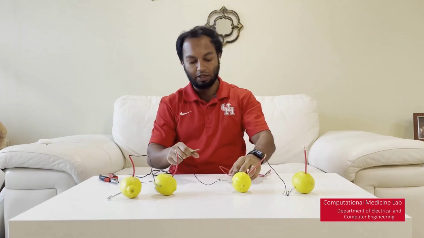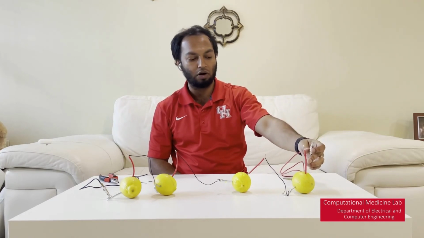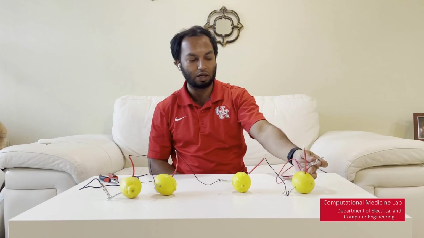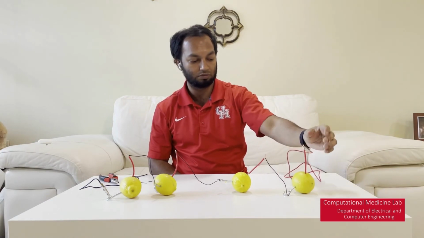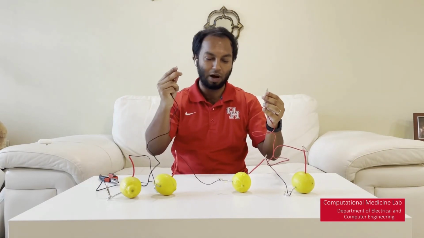Now it's time to power up our LED. For connecting the LED with the lemon battery, we are taking this crocodile connector and connecting it to the zinc nail of this lemon, and then the red one goes to the copper wire of this lemon. So now we have 2 ends of the battery. This is basically the plus and this becomes the minus.